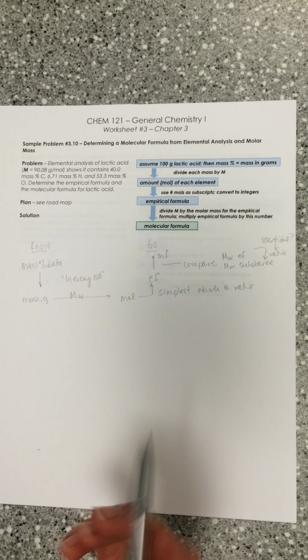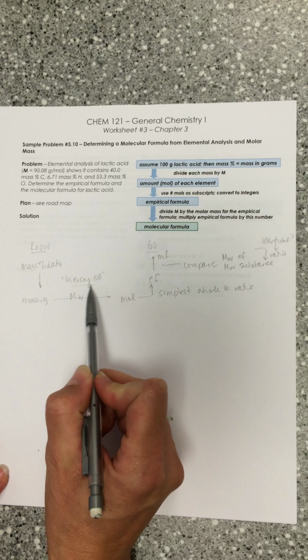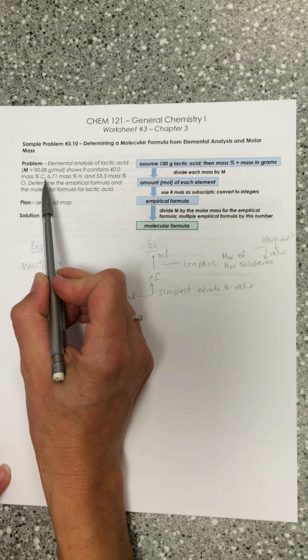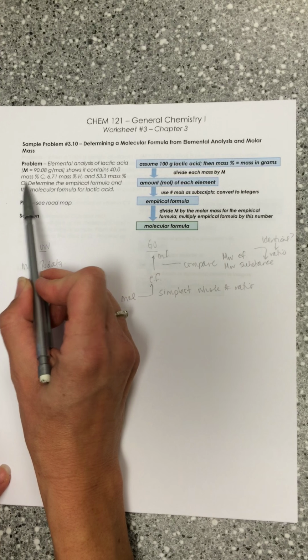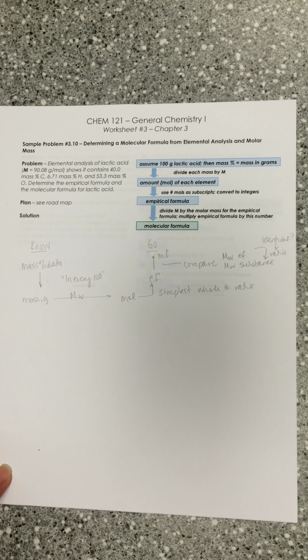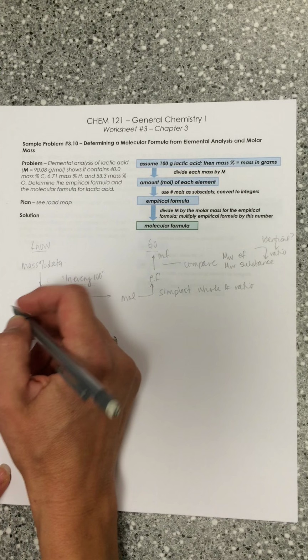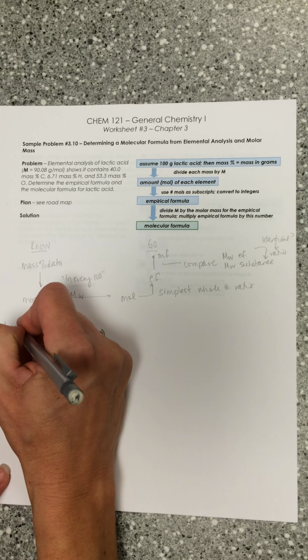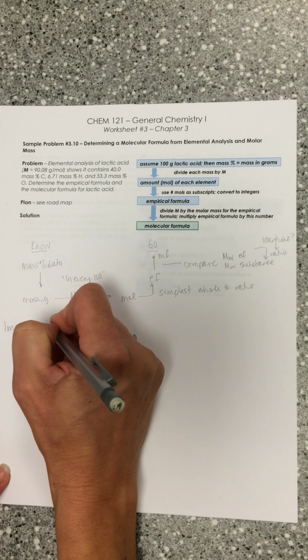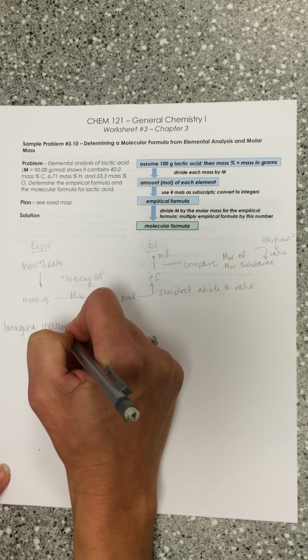Okay, so what we need to do here is use this concept of in every 100, because they give us that there's 40 mass percent carbon. Well, what this really means, if we imagine that we had 100 grams of this lactic acid.